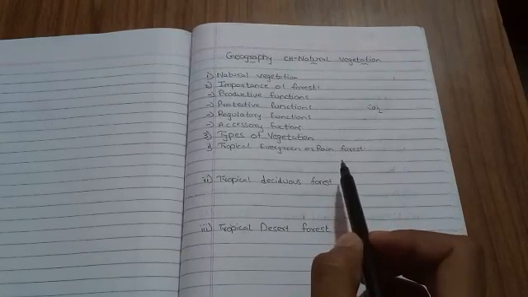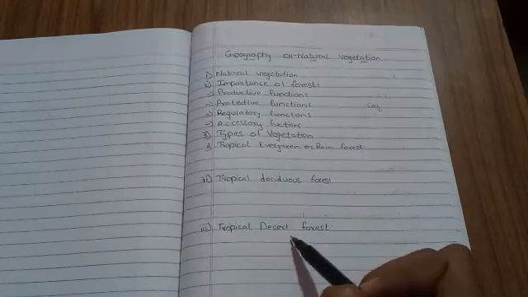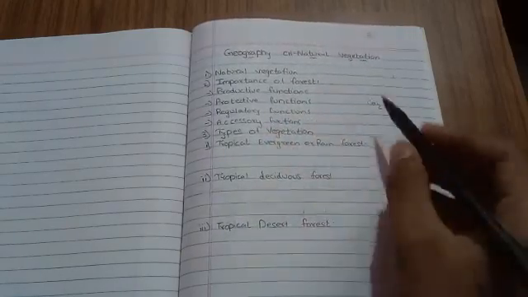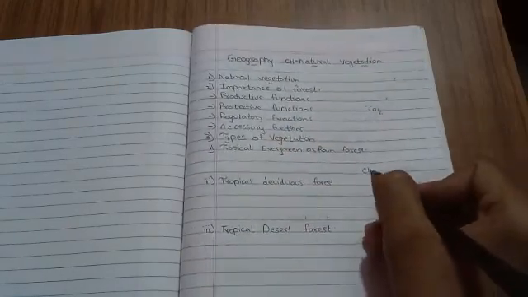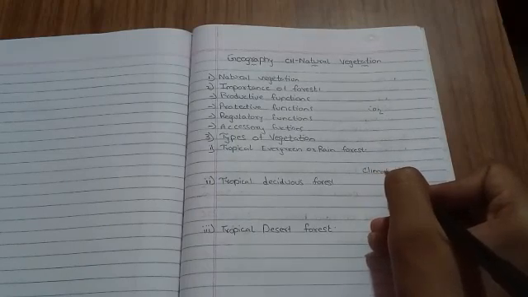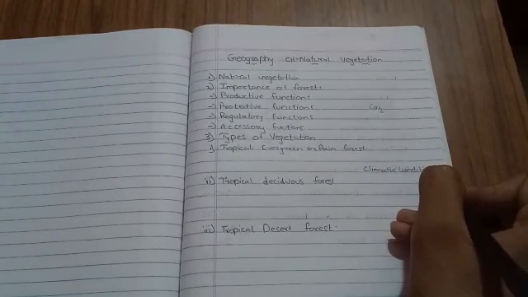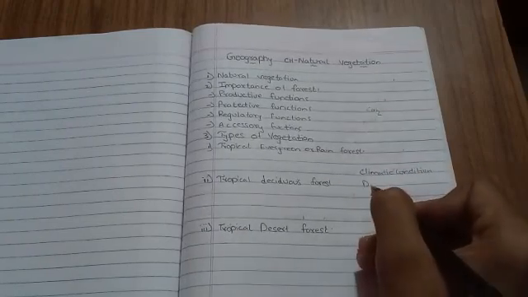Before that, make a note that every type of vegetation consists of four main things. One, climatic conditions. Two, distribution.